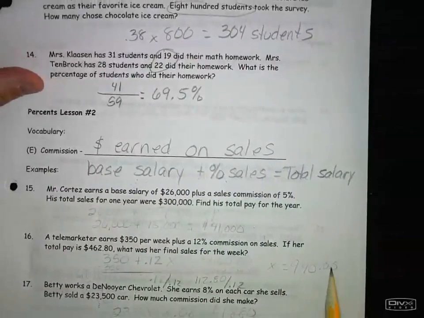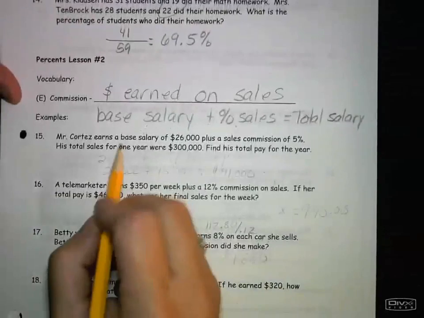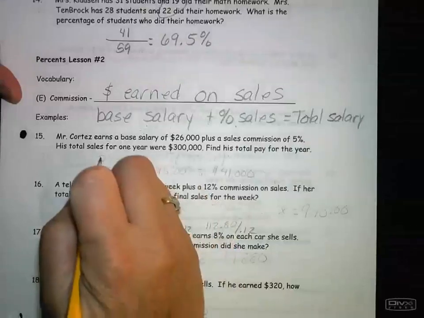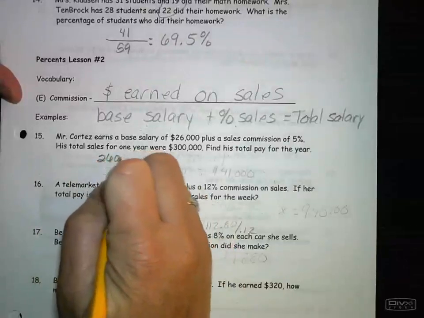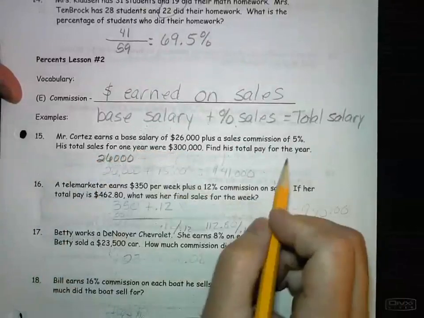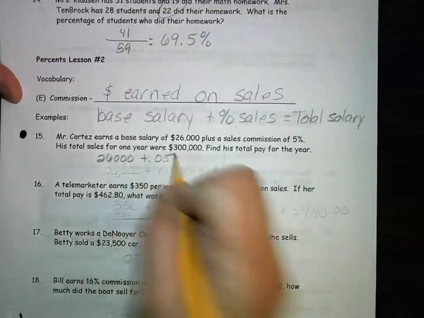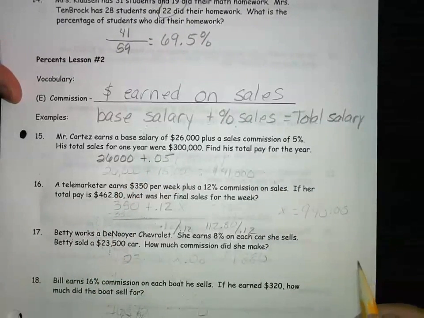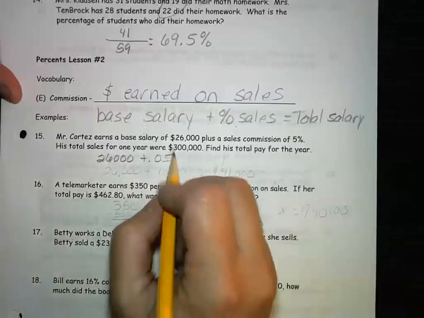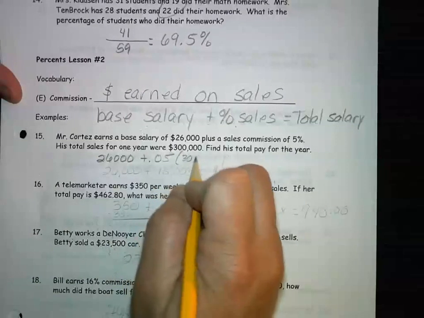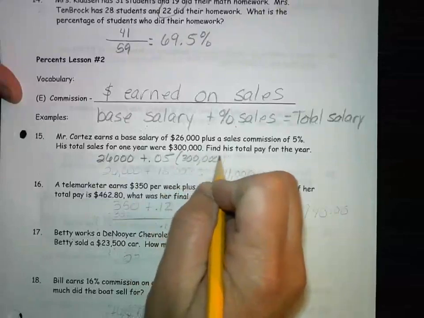So our first example, Mr. Cortez earns a base salary of $26,000, and then he gets a 5% commission. So we're going to write that as 0.05. His total sales for the year were $300,000.